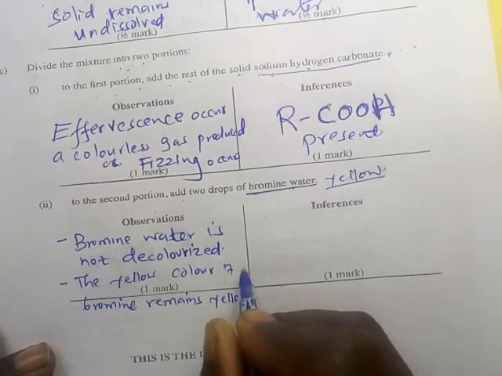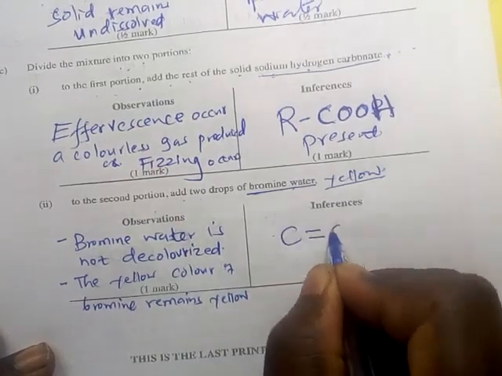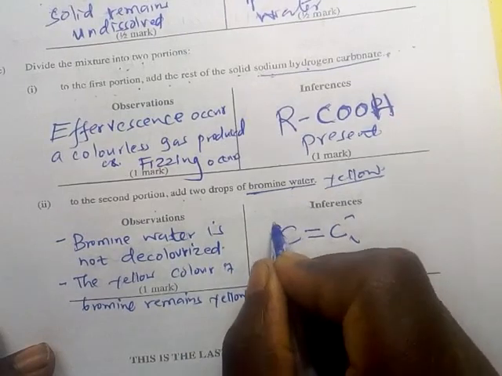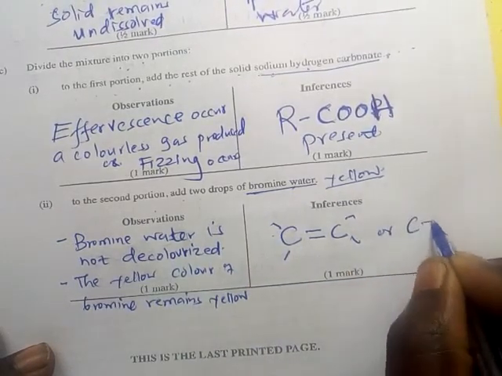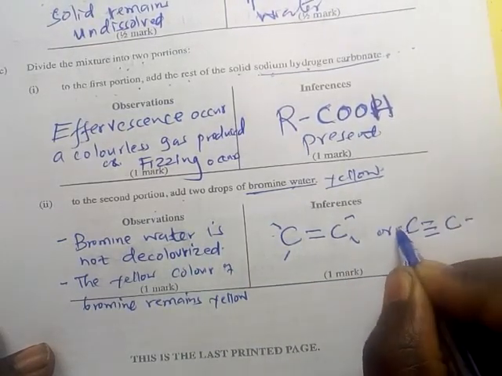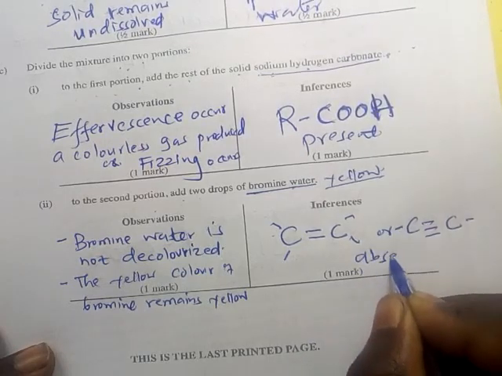The color is retained, so what it means is that the double bond or the triple bond is absent.